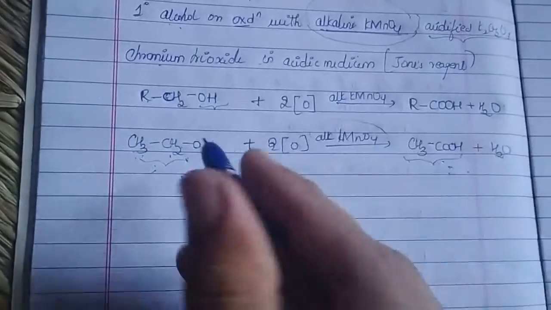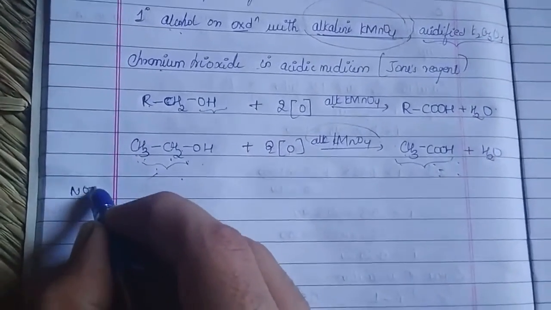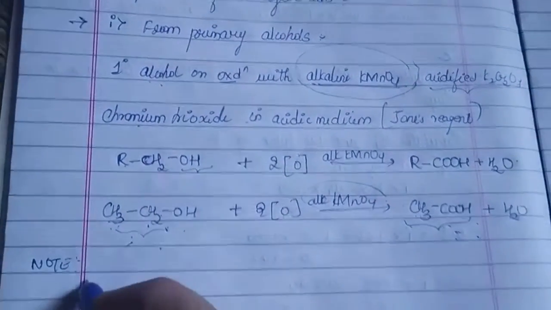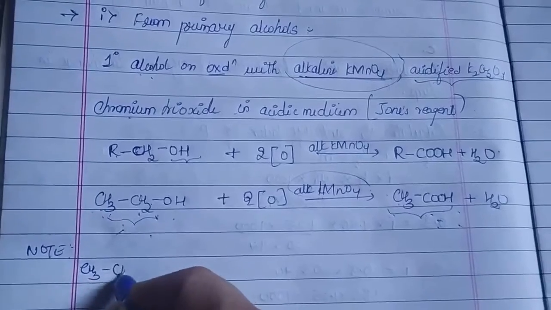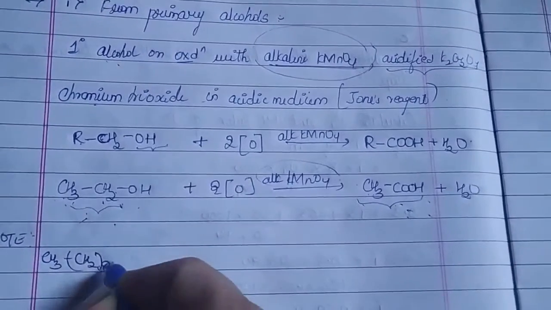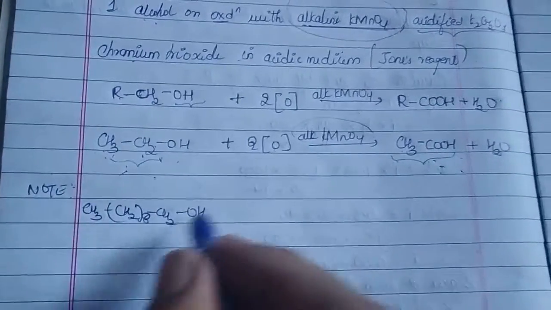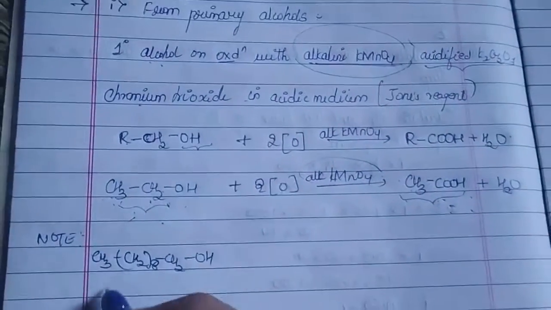So one more important reaction. Just take it as a note. If I give you CH3, CH2 eight times, CH2OH, what is this? 1-decanol, or you can just say decanol.